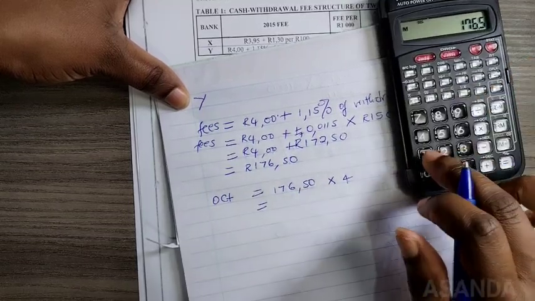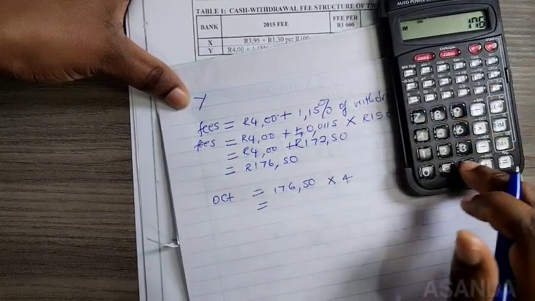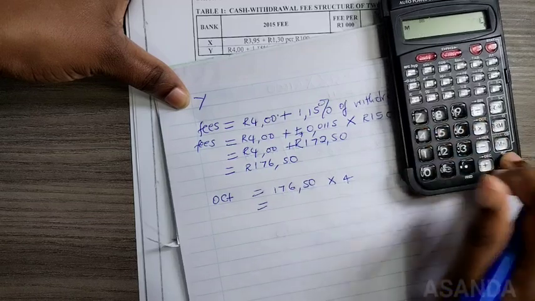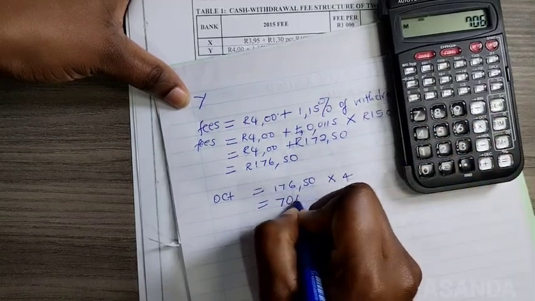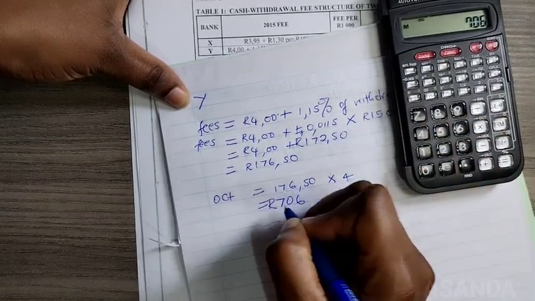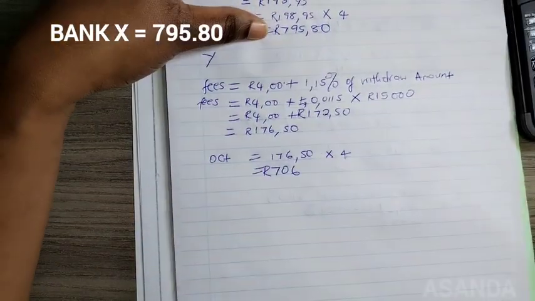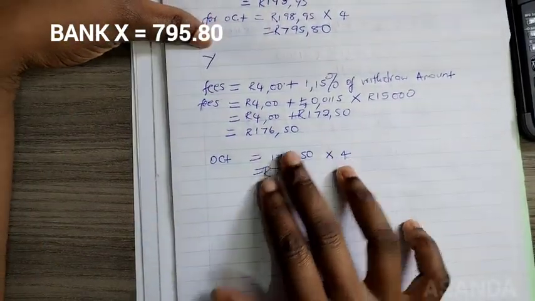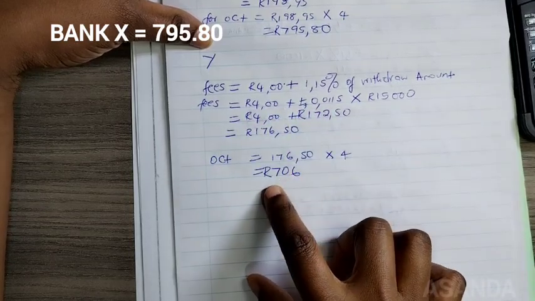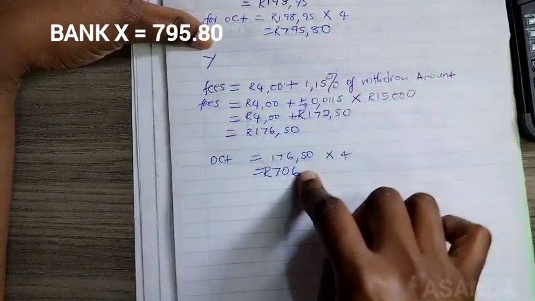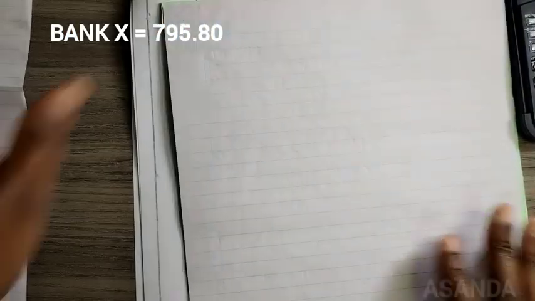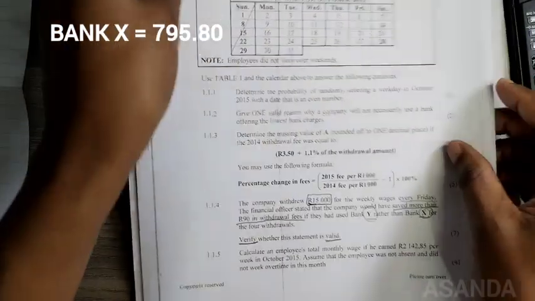And then it is 176.50 times 4, and then you have 706 rand. So we have the fees for bank X and we have the fees for bank Y, and we are just going to then do the comparison. Now let's go back to the questions before we compare, so that we can verify.